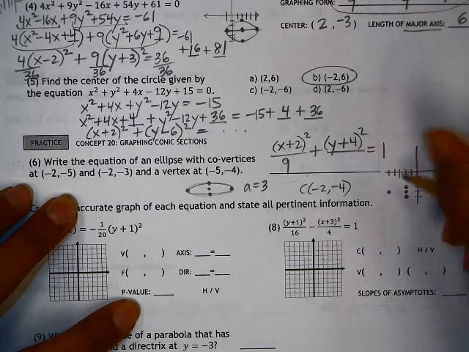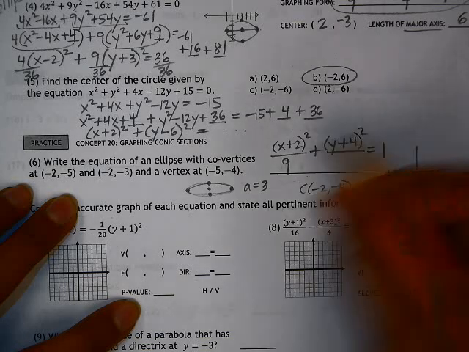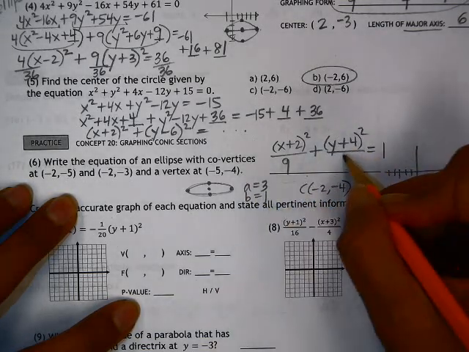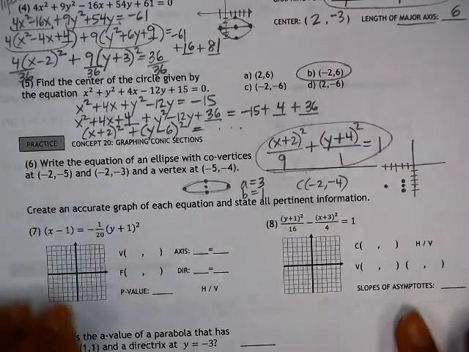In the y direction, we do the same thing. Our b value is the distance from the center to one of the co-vertices. This is a distance of 1. b squared is 1 squared, or just 1. So this would be the equation of the ellipse.